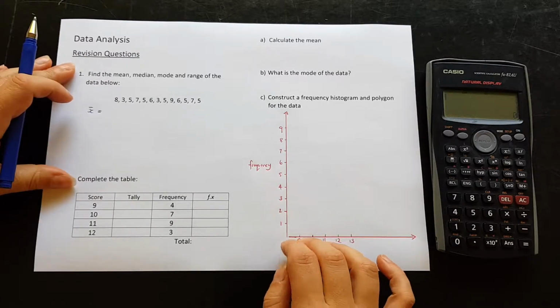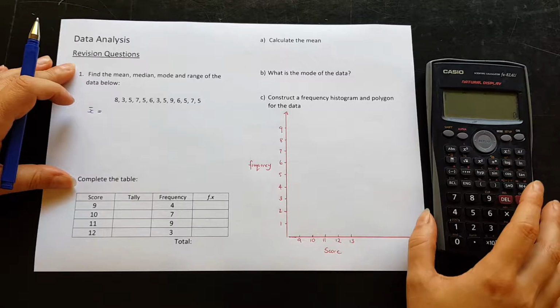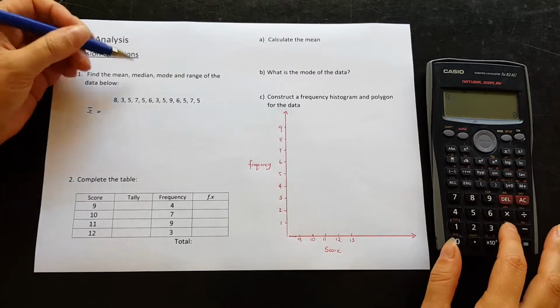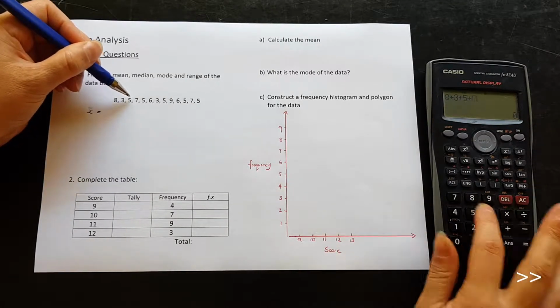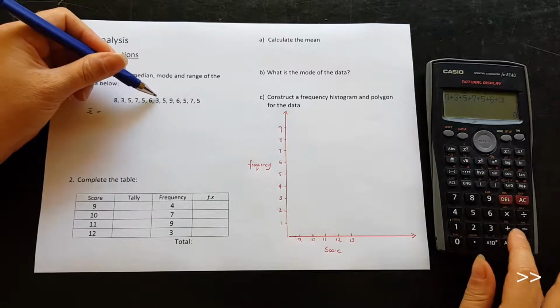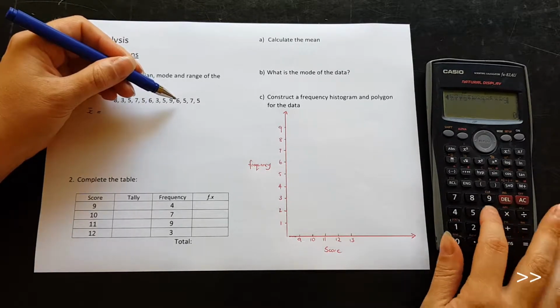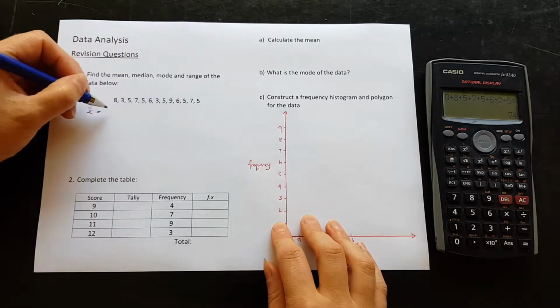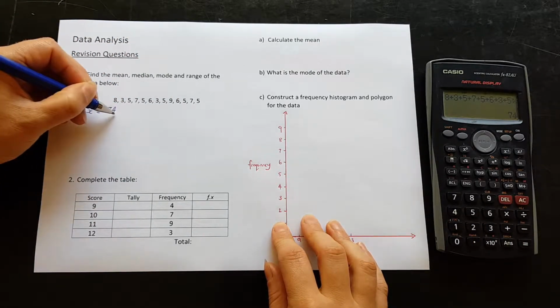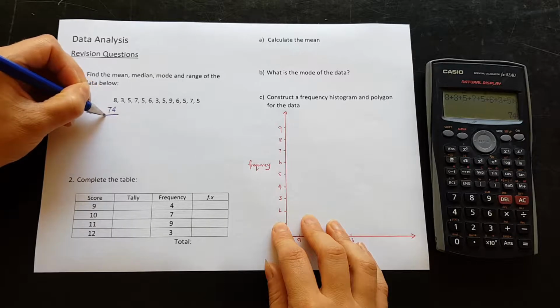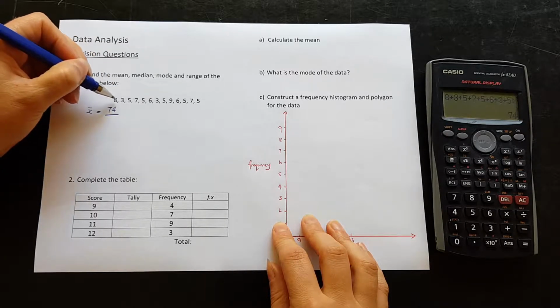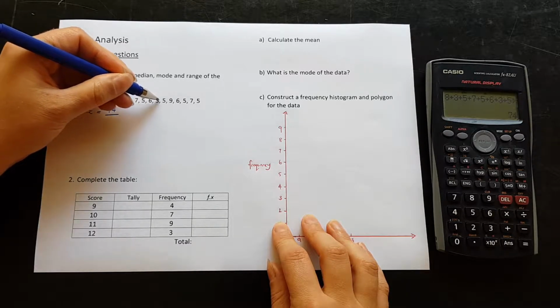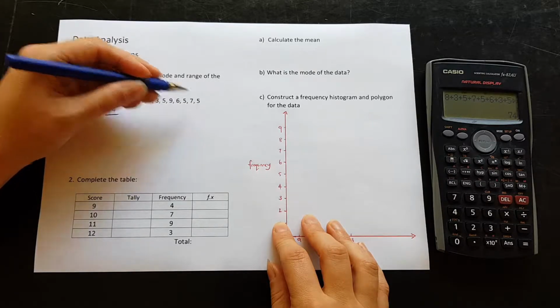Let's calculate our mean. First of all, we have to add up all of our scores. So 8 plus 3 plus 5 plus 7 plus 5 plus 6 plus 3 plus 5 plus 9 plus 6 plus 5 plus 7 plus 5 equals 74, which is the sum of our scores, and we have to divide that by the number of scores. 1, 2, 3, 4, 5, 6, 7, 8, 9, 10, 11, 12, 13 numbers.